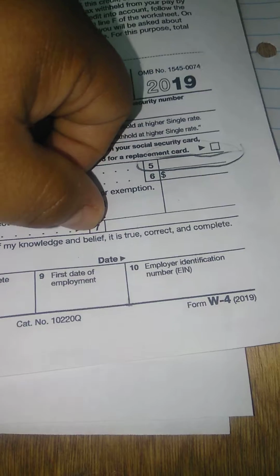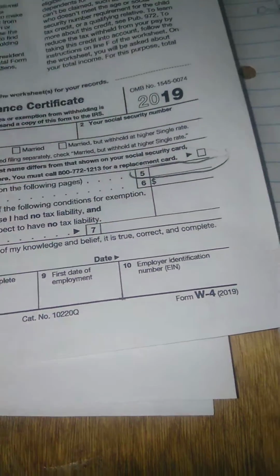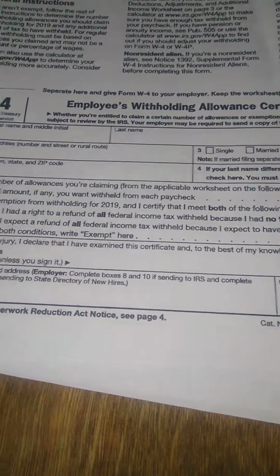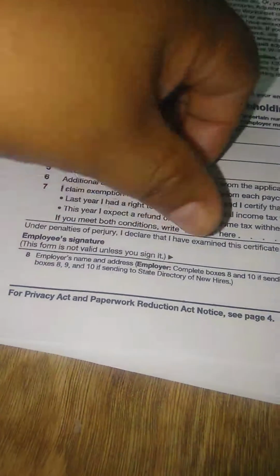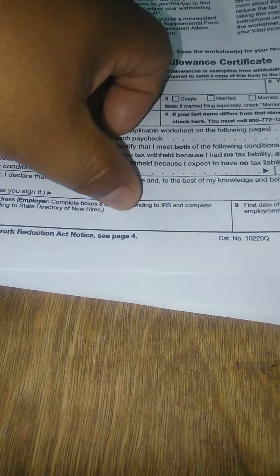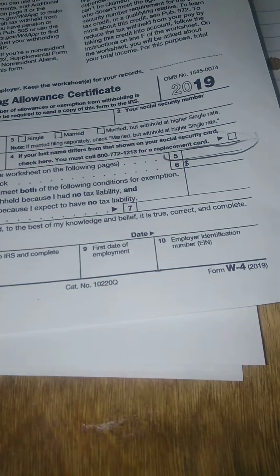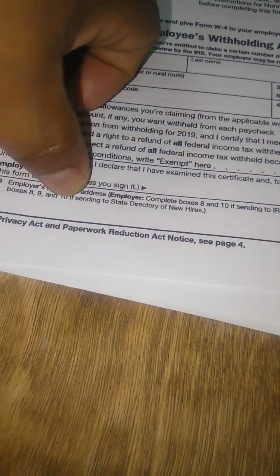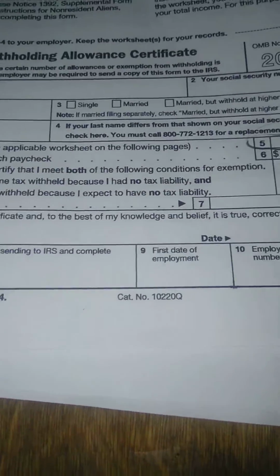It may apply to you. So if it does, definitely put that there, okay? Put exempt. But if it doesn't, well then don't, okay? And then you just sign it and date it, and then your employer will fill the rest out, which is the date you were hired and their employer number, and here their name and address. Okay.